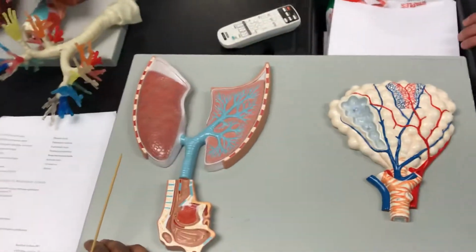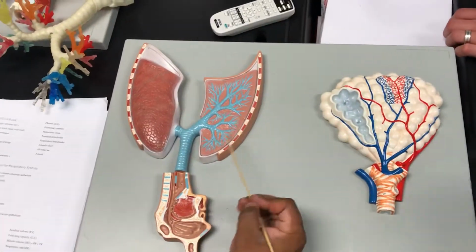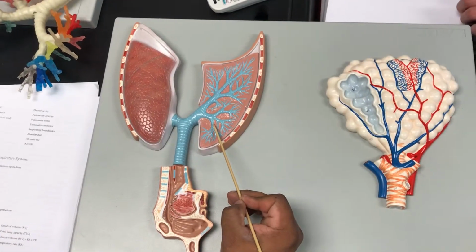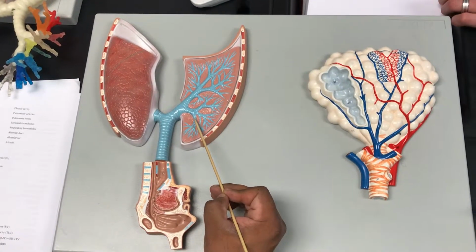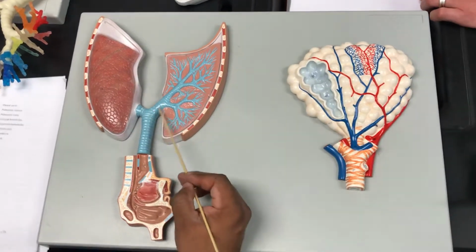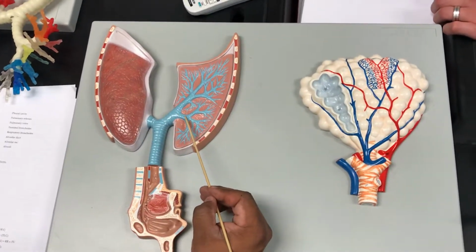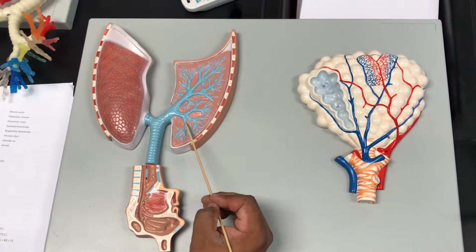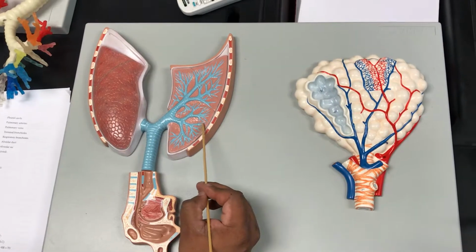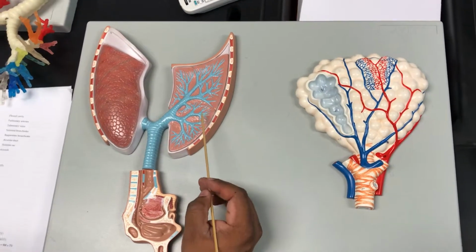Okay. So just in case, what would you call this right here? Tertiary, right? So let's see if it's true. Primary, secondary, tertiary bronchi, right? Okay, what are these right here? They're bronchioles, right? Just making sure.